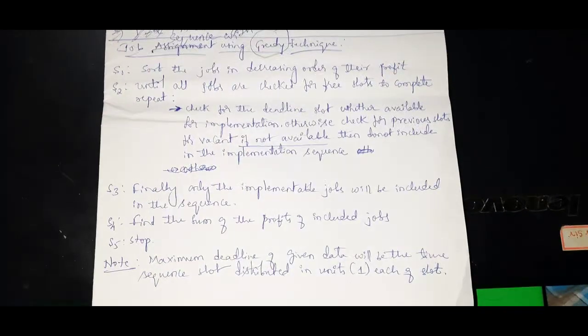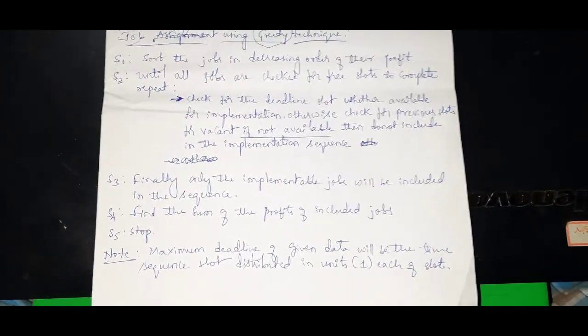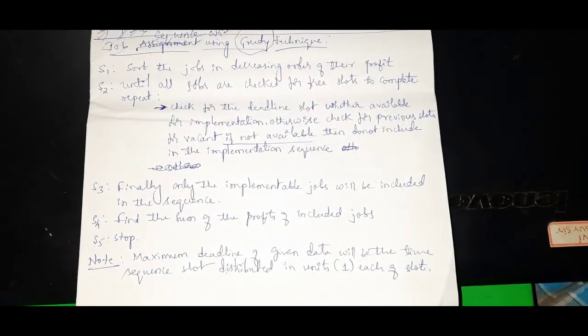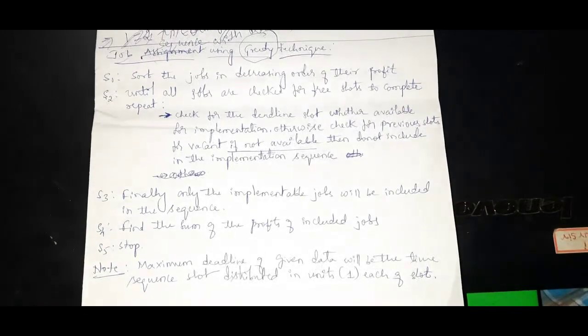So first generically I have written it actually. So what has to be done by us initially? Initially we have to sort the jobs in decreasing order of the profit. It means I need to complete the job which is going to give us the better or the highest profit. For that reason we sort it.